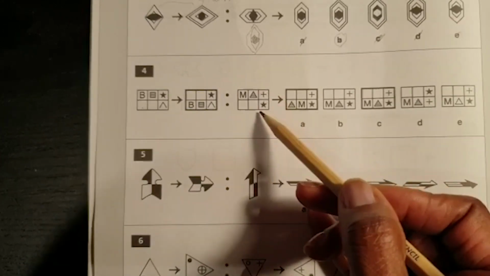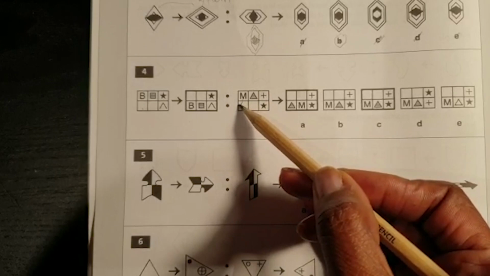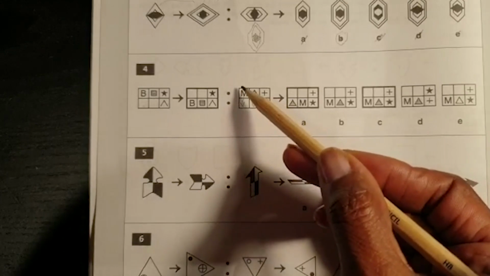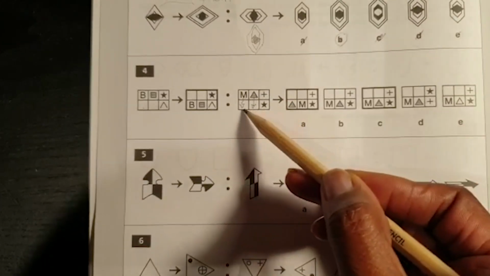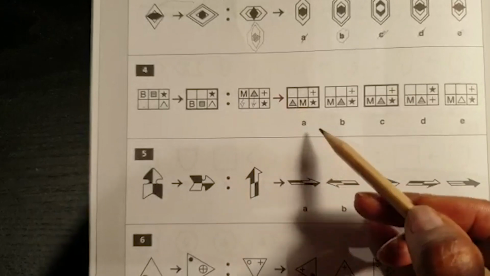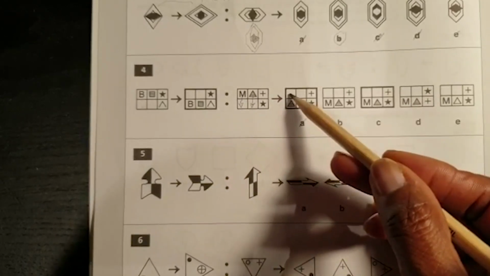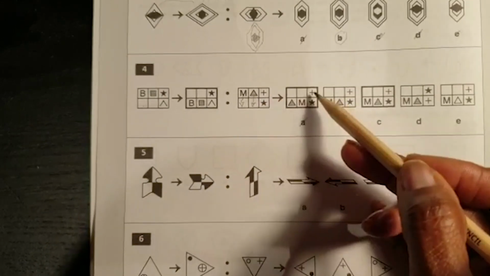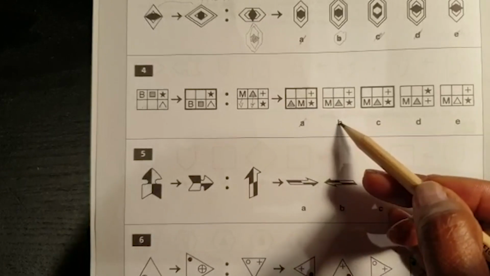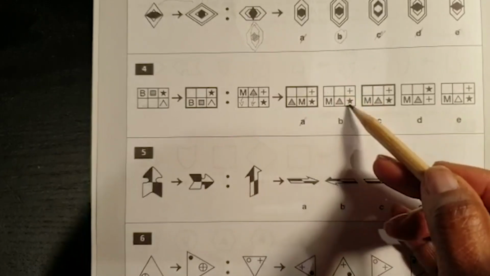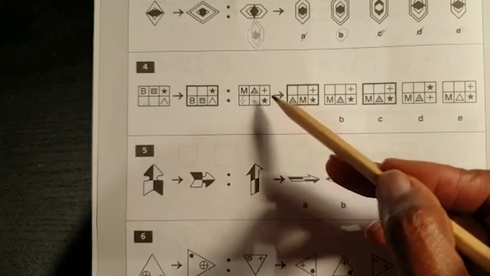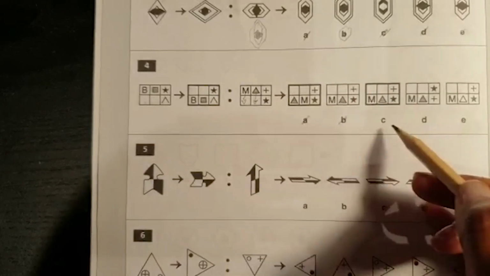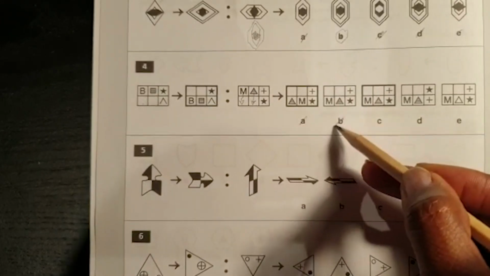If we go on to the question that they're asking us, the M needs to move down. This needs to move down. These two stay the same, and it must have a much thicker outline of this box. It's not going to be A, because we need M, our pyramid or shaded triangle, and the plus and star there. We've got that here, which would have been fine, but we do need the outside to have a thick outline. So it's not going to be B.